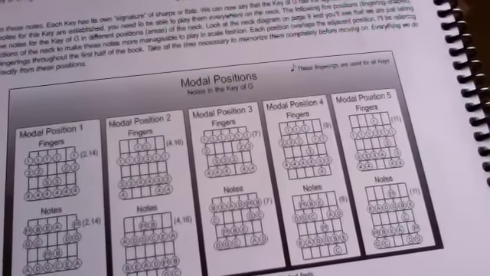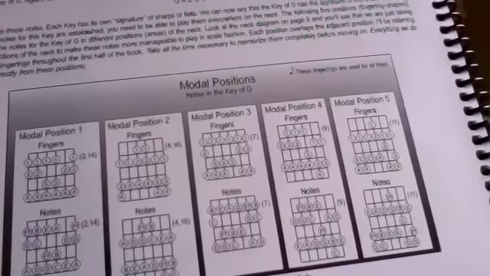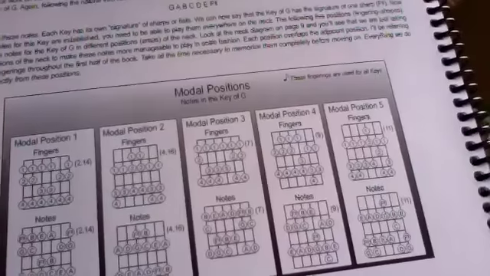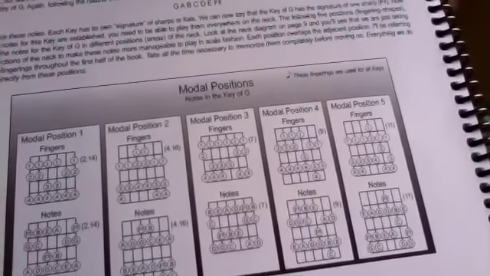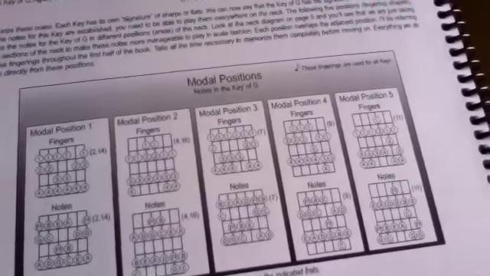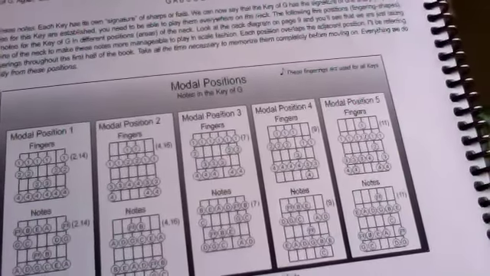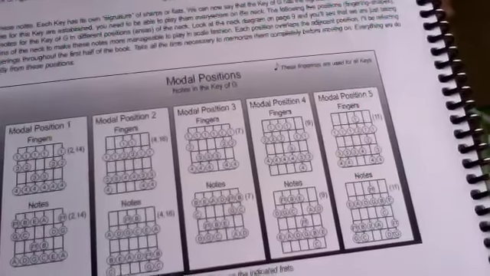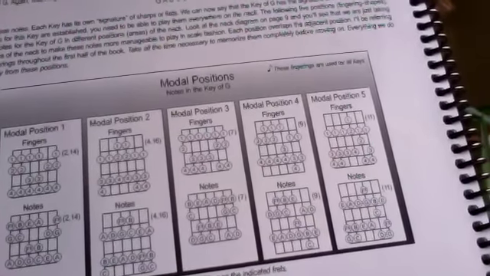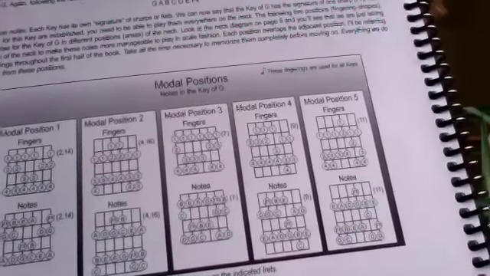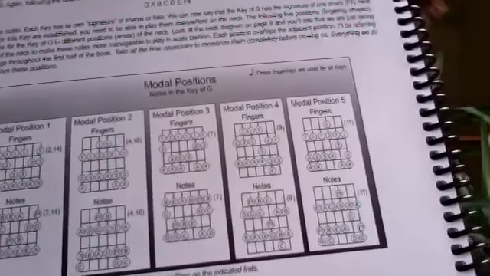So at the top of each one of these modal positions, mode means scale, modal is plural. So a modal position, you're going to find out that these positions are giving you the fingerings to play all of the different scales that occur in a key. So each one of these, the top one is showing you the fingers to use, whether it's 1, 2, 3, or 4, and in some instances you have to shift up or down by a fret to find these notes. And below that you see the names of the notes that you're playing. Okay, so that's how they are in the book.